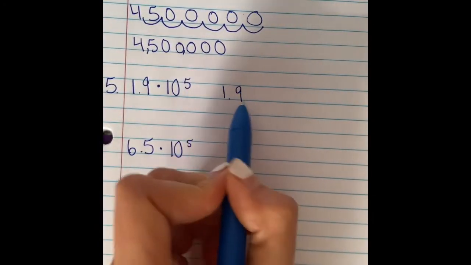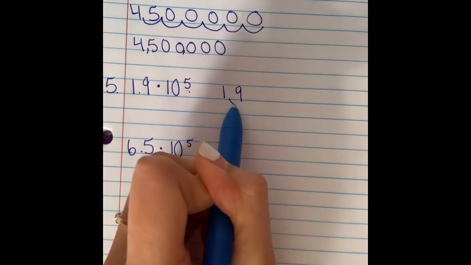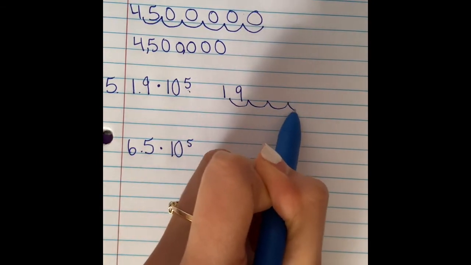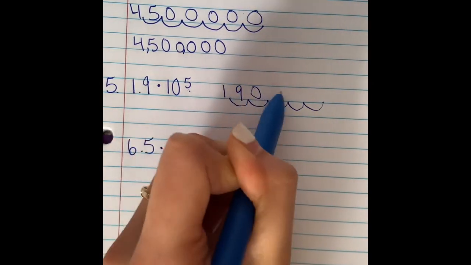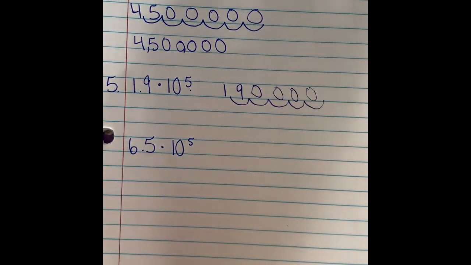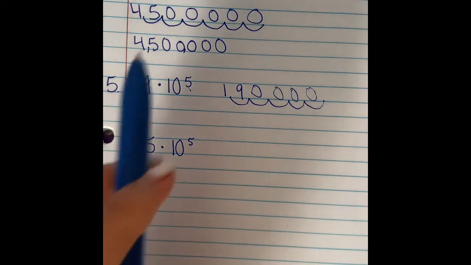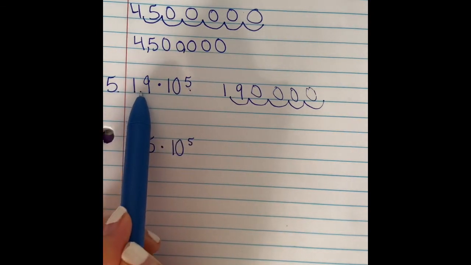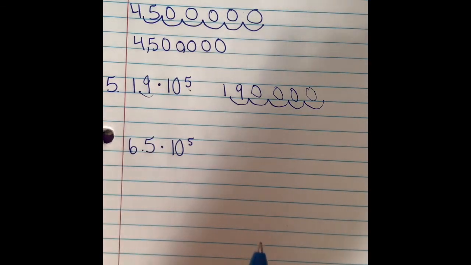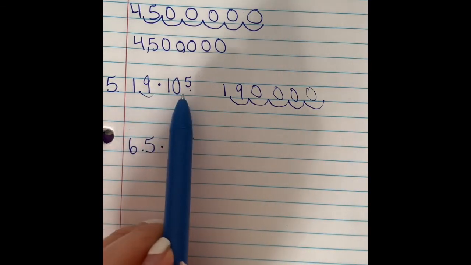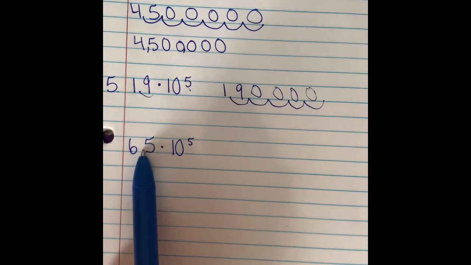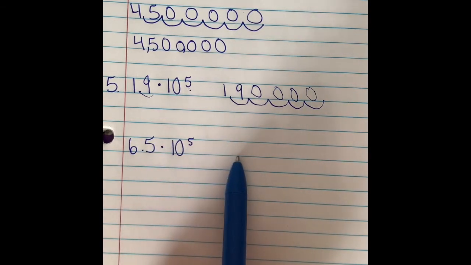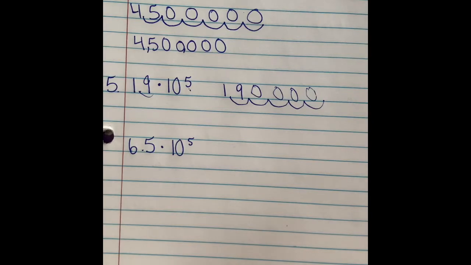So we have 1.9. Let's move that decimal over 5 times. 1, 2, 3, 4, 5. Put in our zeros. We talked about this in class for those of us that were able to talk about scientific notation in class. We know there's going to be 4 zeros behind this 9 because in order to begin adding zeros, you have to move it over 1 time. So you know that it's going to be 4 zeros behind it. Down here, you have to move it over 1 time before you can start adding zeros. So you know as well there's going to be 4 zeros back here.